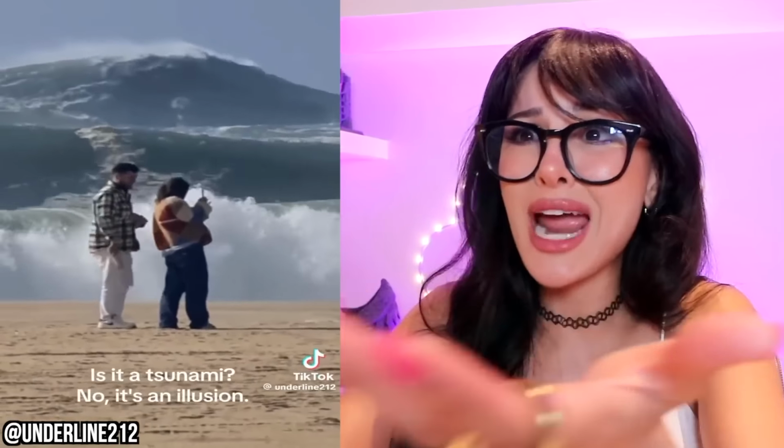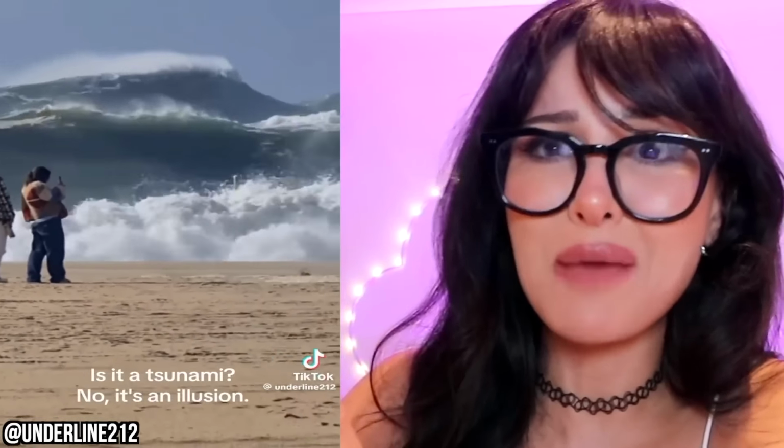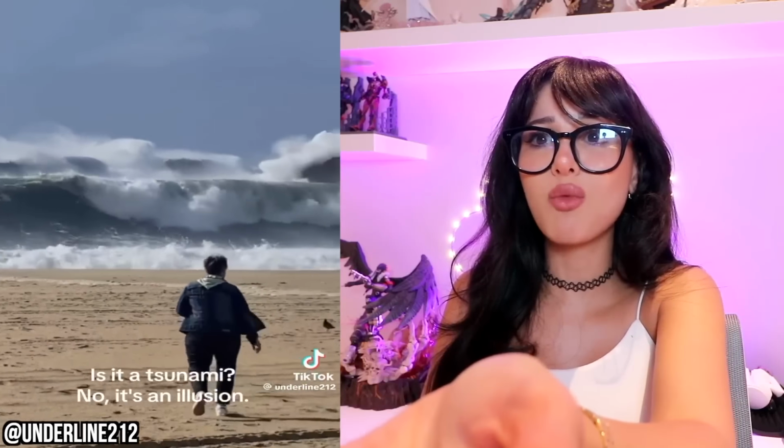Is it a tsunami? No, it's an illusion. Wait, what do you mean? The water is there. What are you guys doing standing there taking a picture? Y'all about to get tsunami'd. Grandma walking towards the water. Oh no, it wasn't that bad. It's just a little wave.